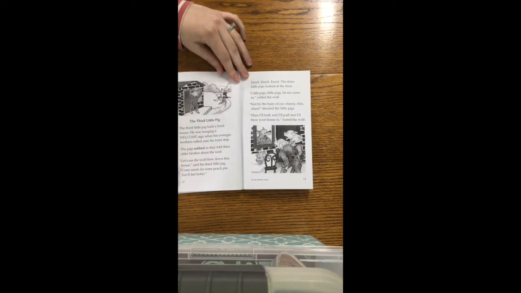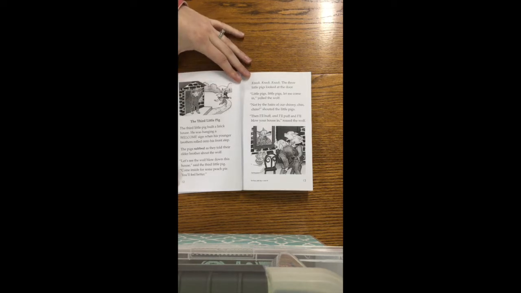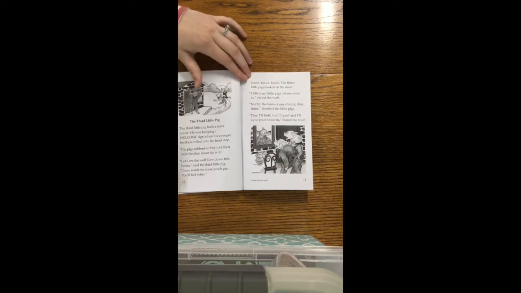The third little pig. The third little pig built a brick house. He was hanging a welcome sign when his younger brothers rolled onto his front steps. The pigs sobbed as they told their older brother about the wolf. "Let's see the wolf blow down this house," said the third little pig. "Come inside for some peach pie. You'll feel better." Knock, knock, knock.